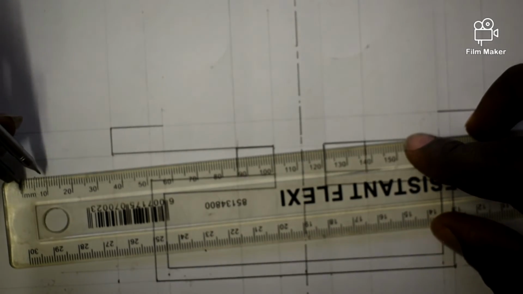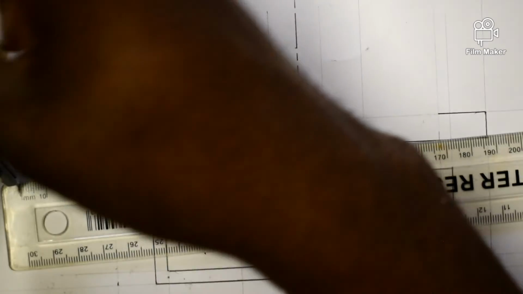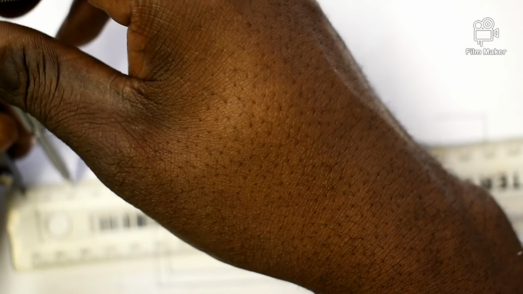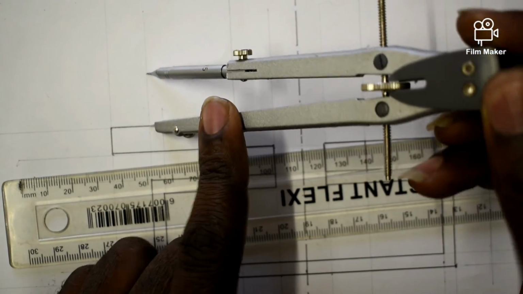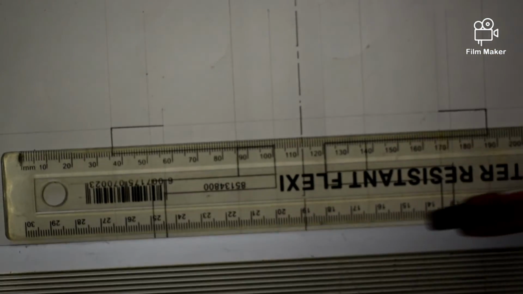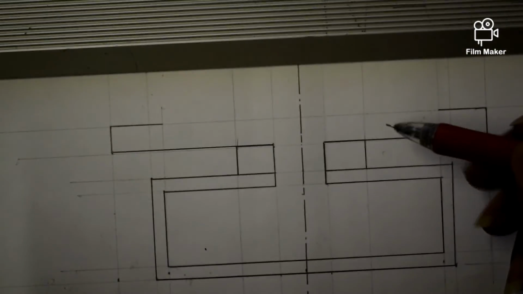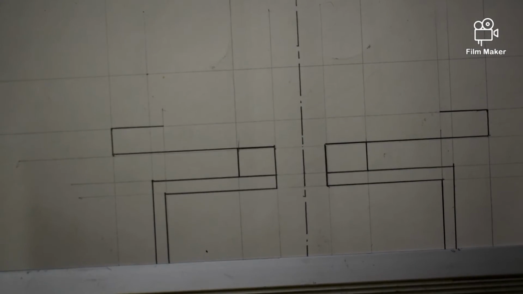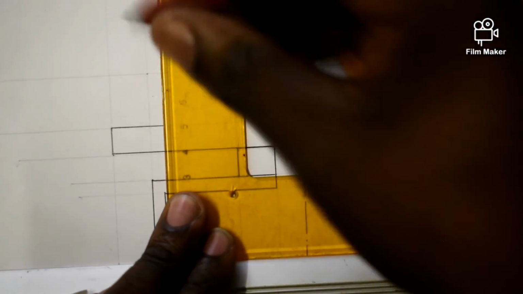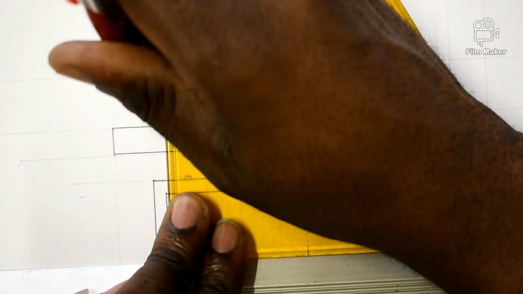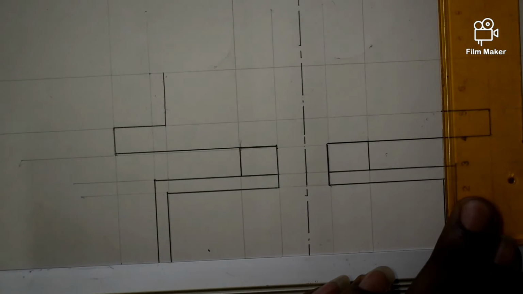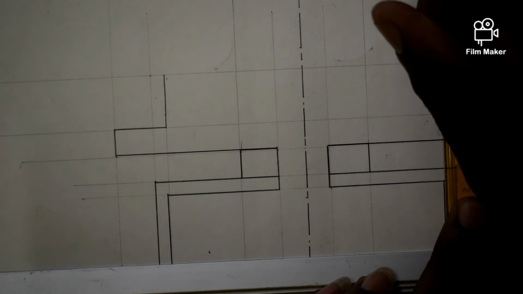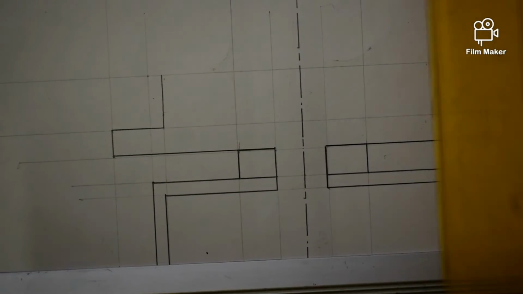So I can simply open my drawing compass to 20, which is this one, then I just come here. Even if you mark it there by your center, it's still the same thing. You get it? So there you go. So now I'm going to have this one solid till here, and this one solid from here till here. You get it?